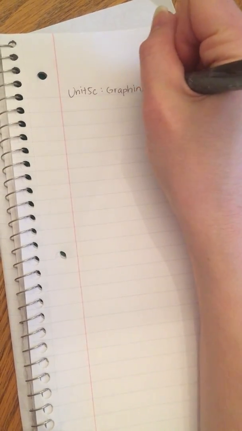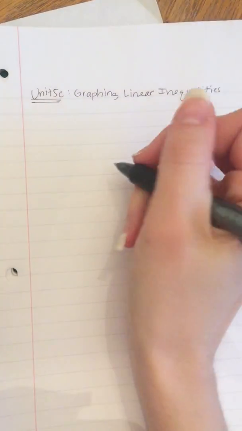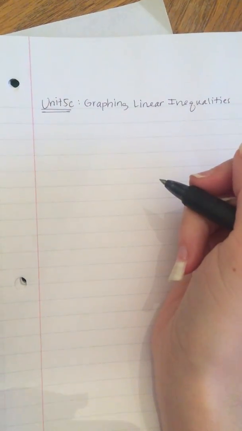Okay, so let's start by naming the notes. Unit 5C. Graphing linear inequalities. Okay, so before we get into graphing linear inequalities, let's review what you were just tested on, the different forms that you might see the equation of a line written in.